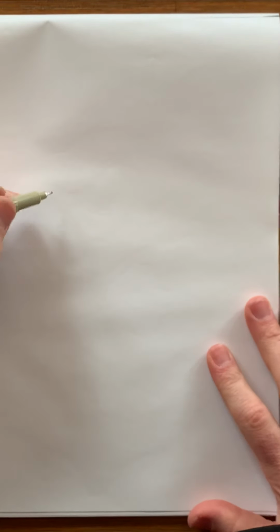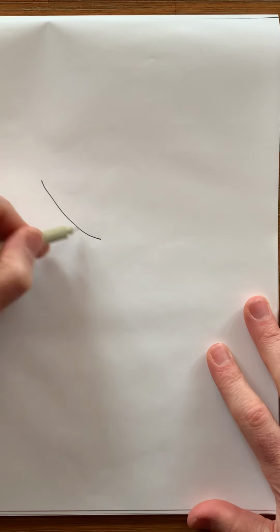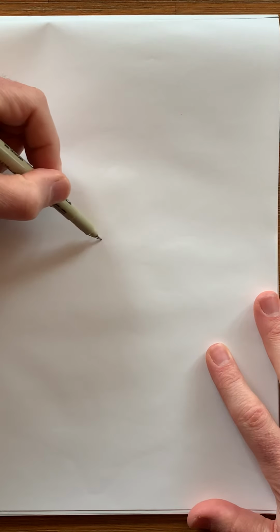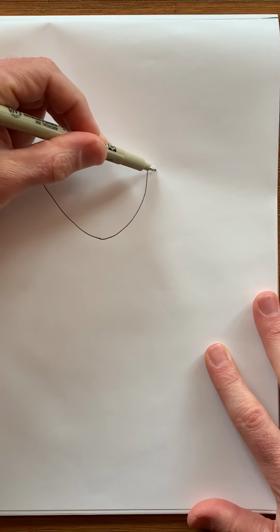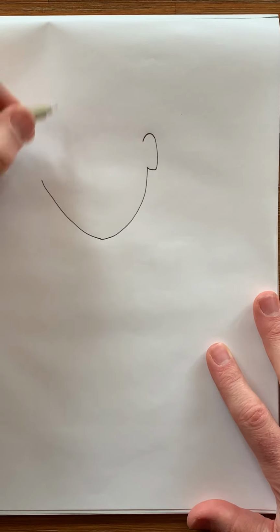Today we're going to draw Robin from Teen Titans Go. So let's start drawing his face at an angle. I'm going to draw a curved line down here and then a curved line up on this side. His face today, we're going to make it at a 3/4 view, which means it's going to be slightly slanted.